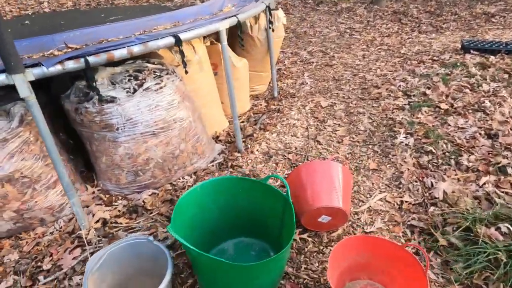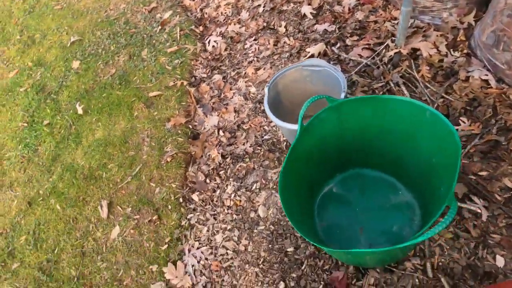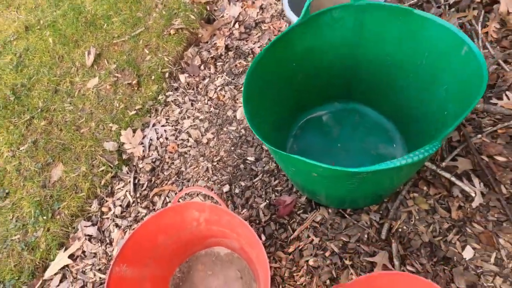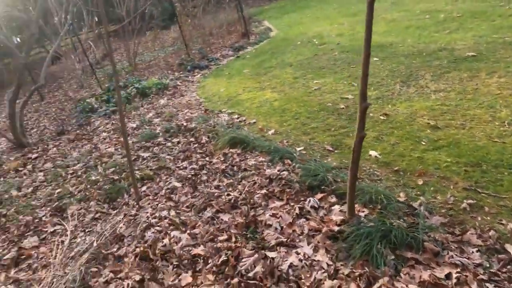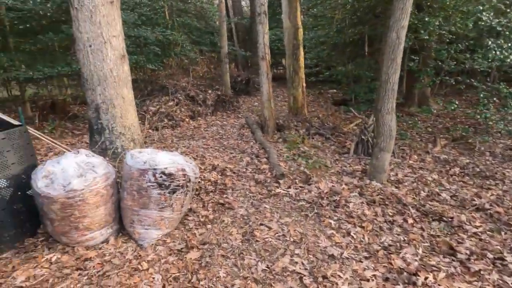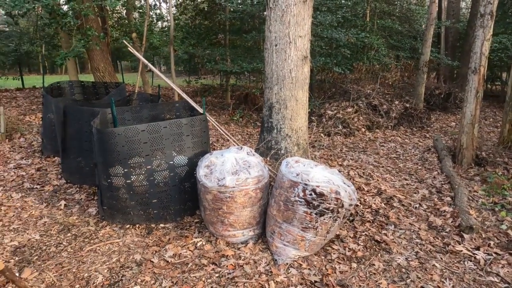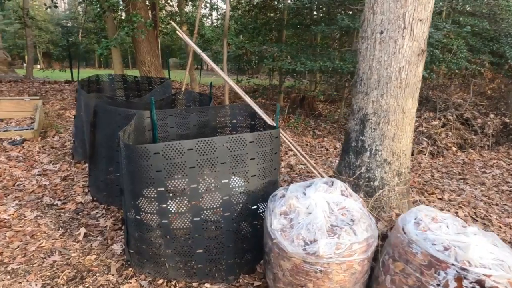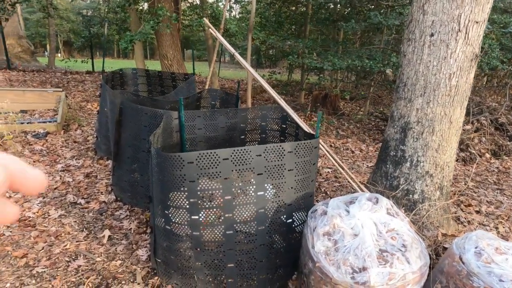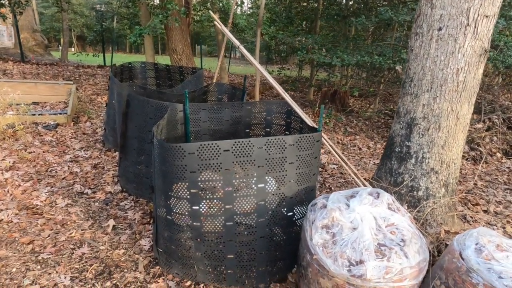Excuse my buckets, it's going to rain like crazy tomorrow, and I just want to capture as much water down here for my compost bin as possible. Okay, so if you're familiar, these are my compost bins. I use eco bins, and I'll link those below. I really love them. I really like my little 3-bin system.